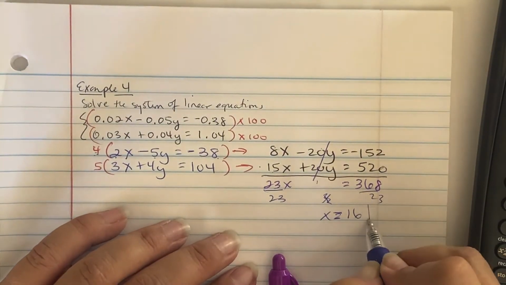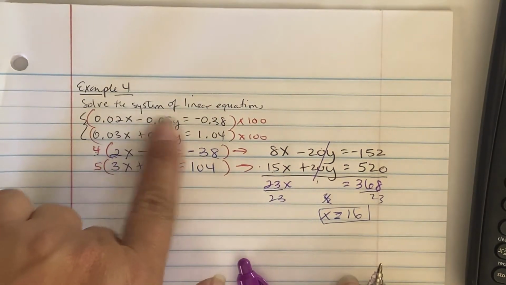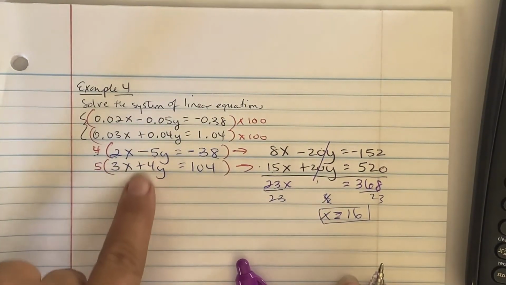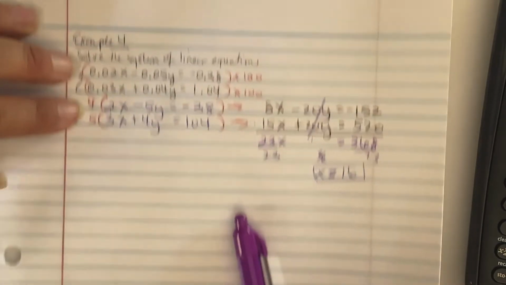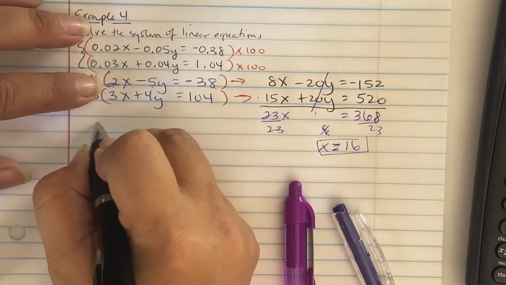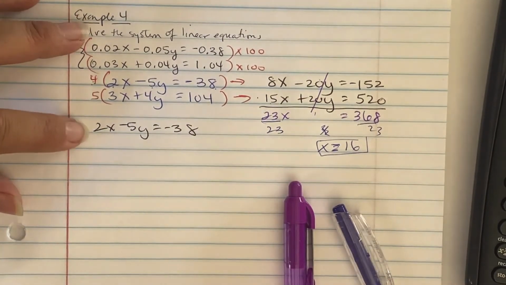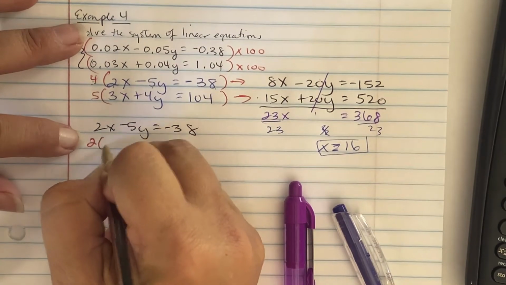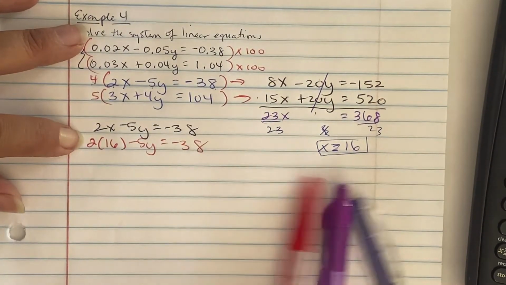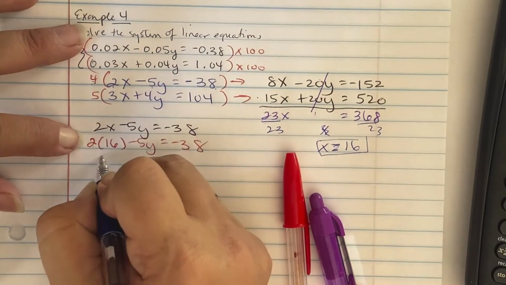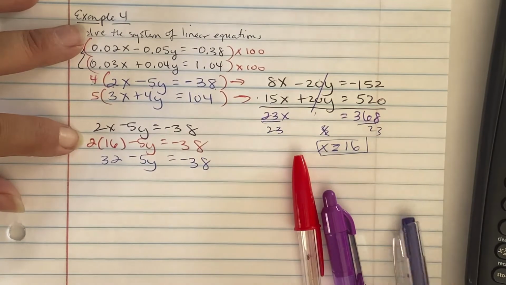Now, my suggestion is don't go back into the original decimal place values. Just pick one of those modified equations. So I'm going to pick the first one. So I'm going to use 2x minus 5y equal to negative 38. And I'm going to substitute in 16 for x. 2 times my 16 minus 5y equals negative 38. So 2 times 16 is 32, minus 5y equals negative 38. We are subtracting 32 over.